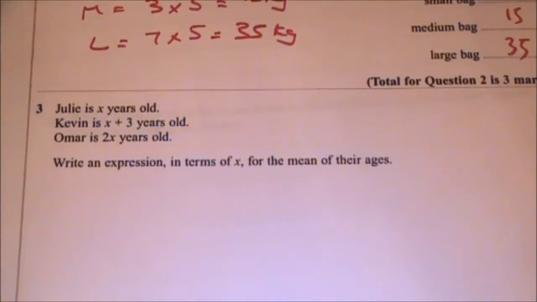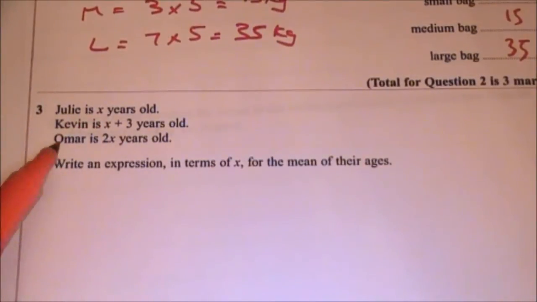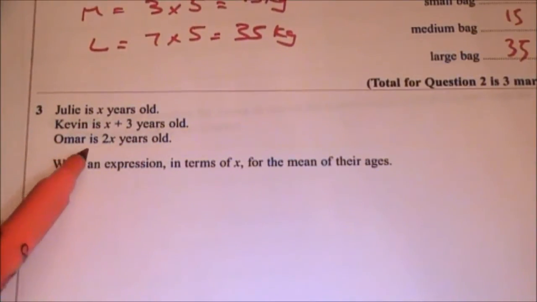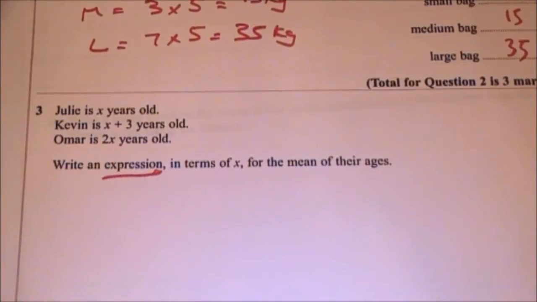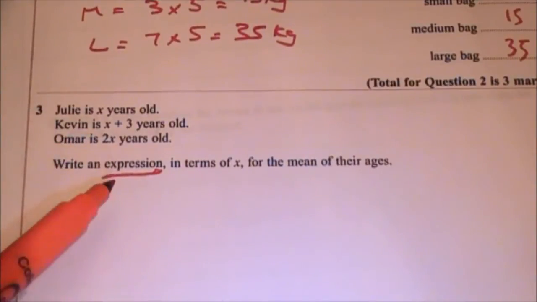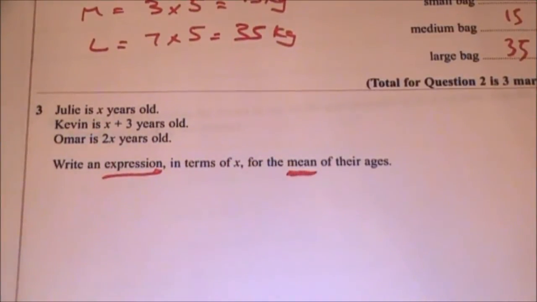Question 3 looks like an algebra question, but it's really a question about your understanding of the mean hidden in some algebra. So Julie is X years old, Kevin is X plus 3 years old, Omar is 2X years old. Write an expression in terms of X for the mean of their ages. Now they only want an expression, they don't want anything equal to anything, they don't want to work out the actual ages. We just need to know how to find the mean.